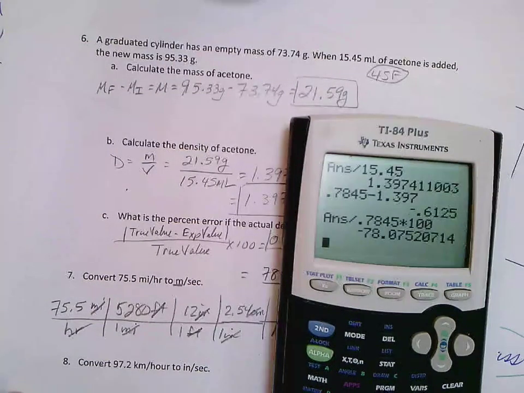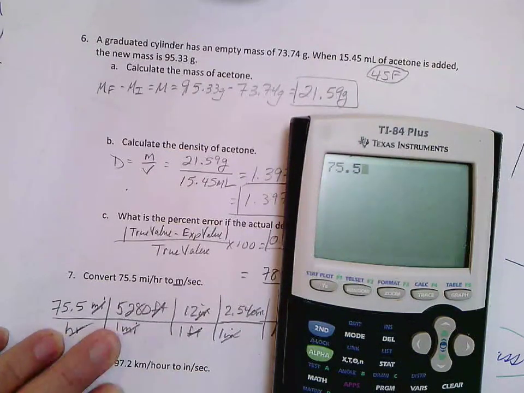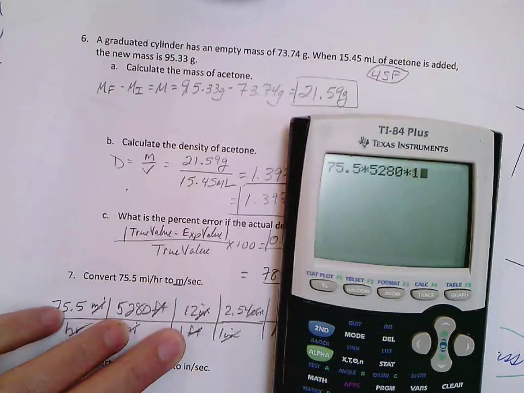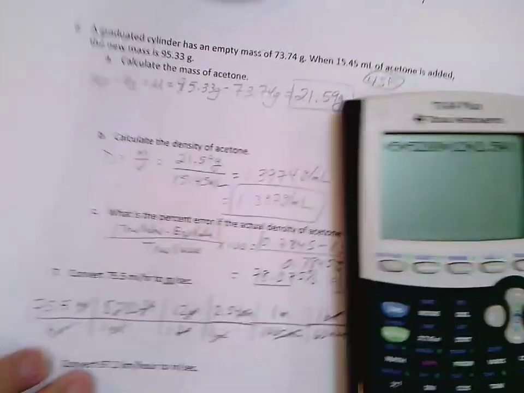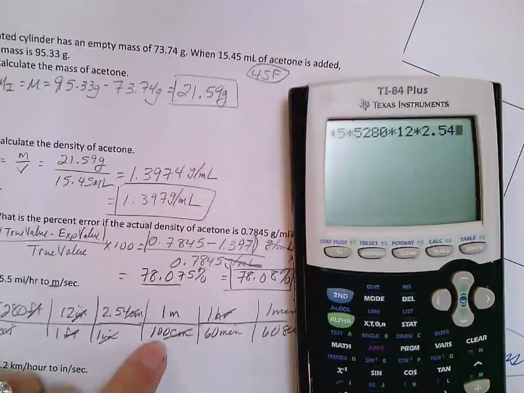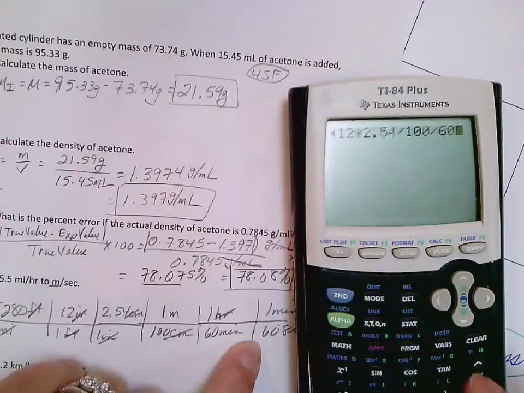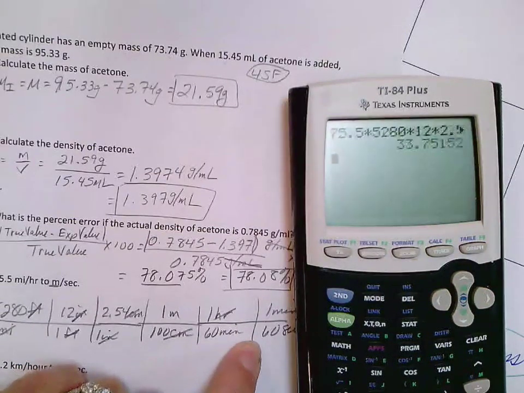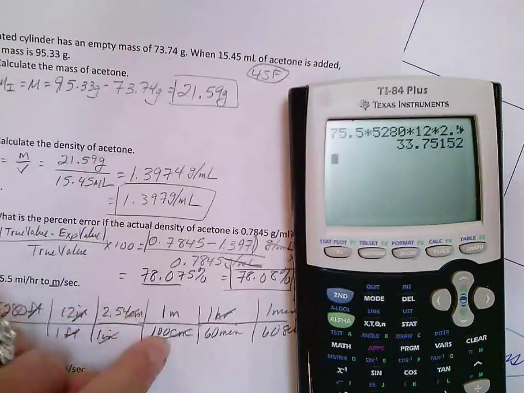So let's just clear all this. I'm going to start with the 75.5. Since this is in the top, I multiply times 5,280. This is in the top, multiply again. This is in the top, multiply again. This is in the bottom, so now we're going to divide. Now we're going to divide. Now we're going to divide. And now's the only time we hit enter. We don't do it any other time. So now we took this, times this, times this, times this, divide, divide, divide.